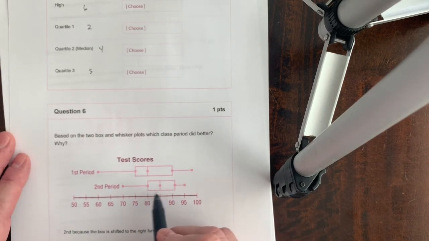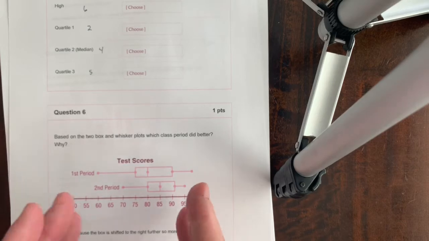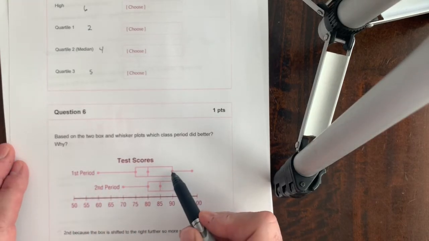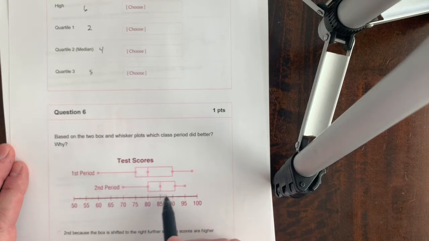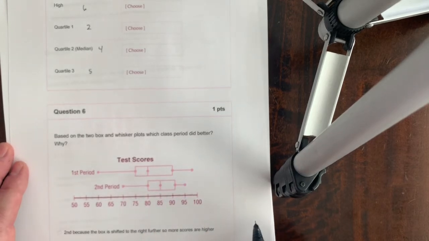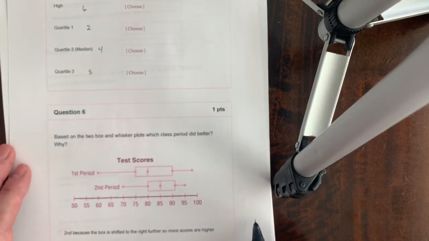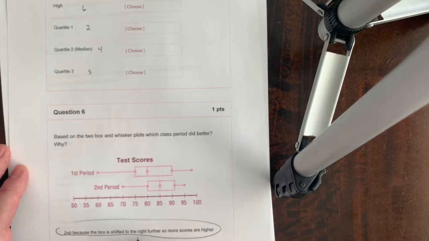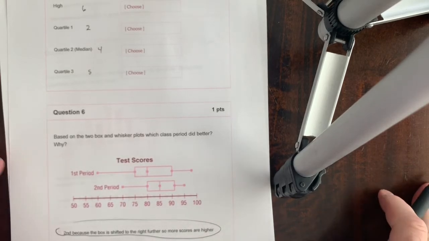But notice period 2, the box is shorter, but the majority of the box is shifted just a little bit to the right from class period 1. This tells me that most of the scores are right here between 80 and 90, which is going to be higher altogether than first period. So for this case, I would go ahead and say that this very first answer right here is the best one. The second, because the box is shifted to the right further, so more scores are higher.